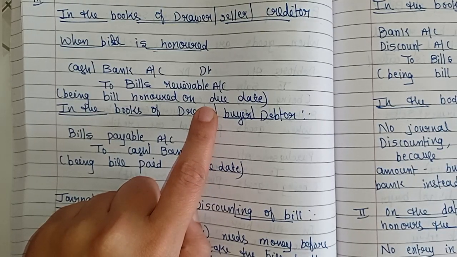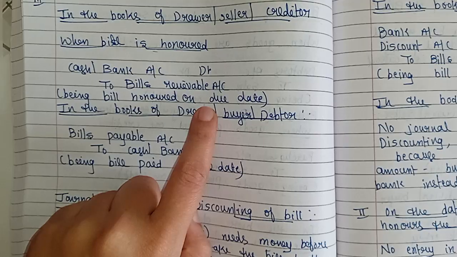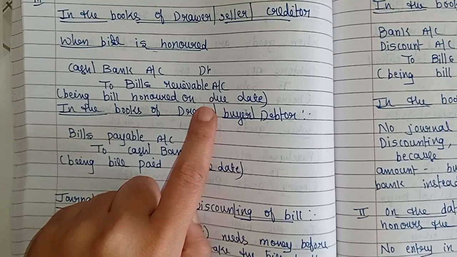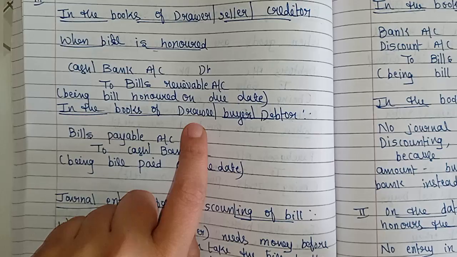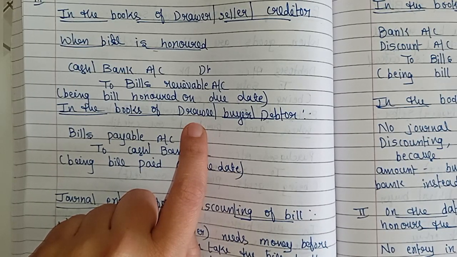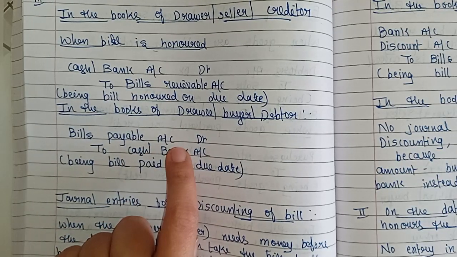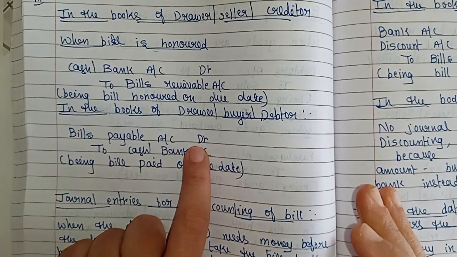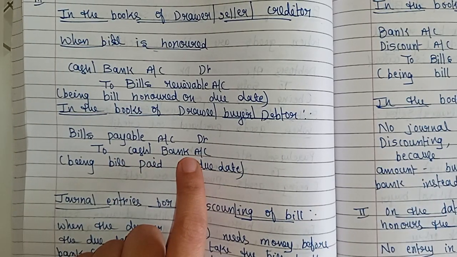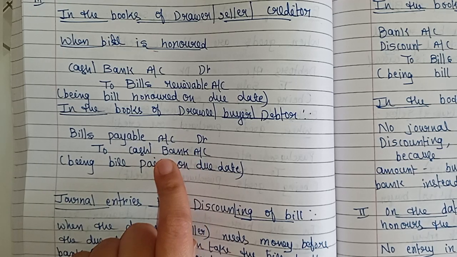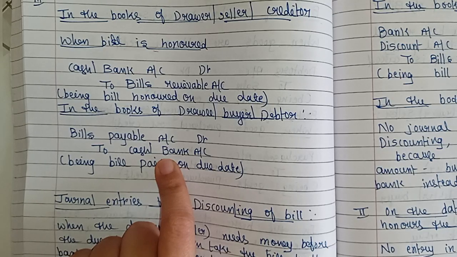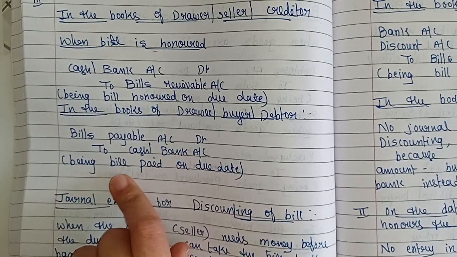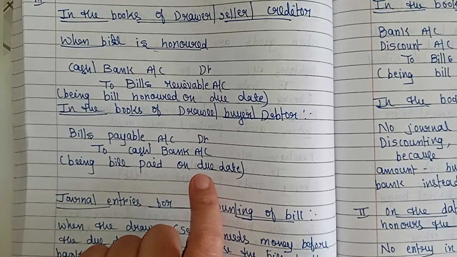Clear? In this way you have to understand these journal entries, otherwise it becomes very difficult. Now in the books of drawee, what happens? What is the journal entry? The drawee pays the full amount. So bills payable account, debit the receiver, to cash or bank account, credit what goes out. Cash is the real account. The drawee is going to pay the money to the drawer, so cash goes out, right? So, being bill paid on due date.